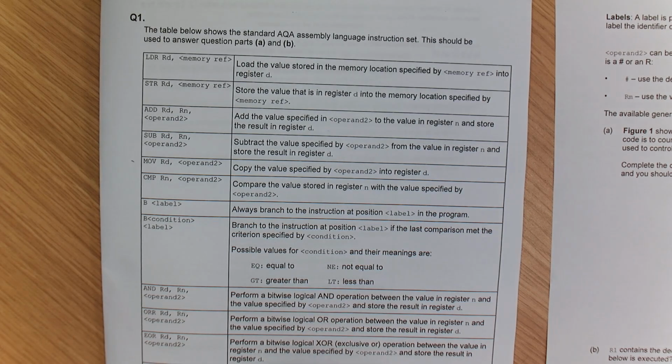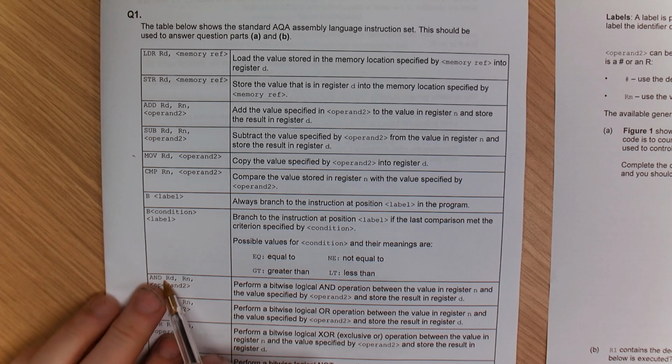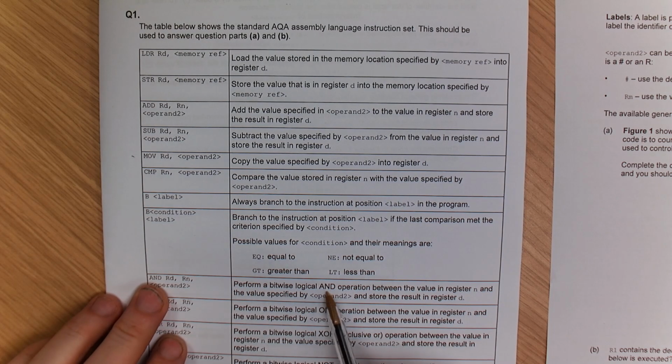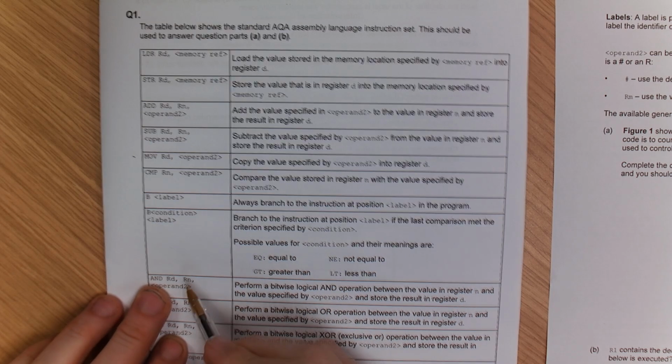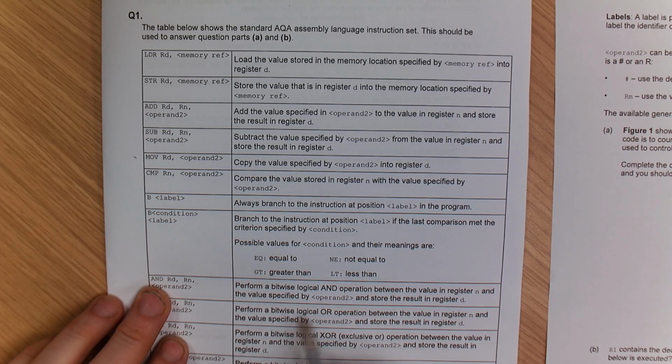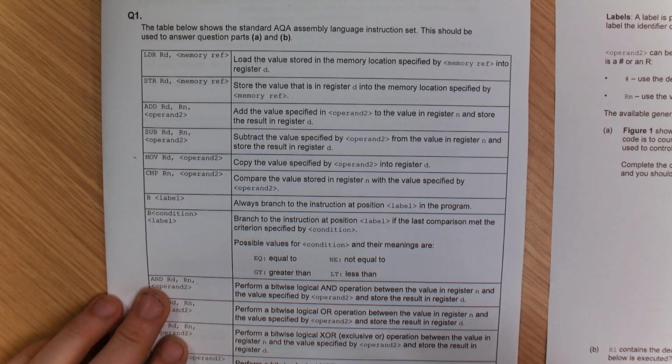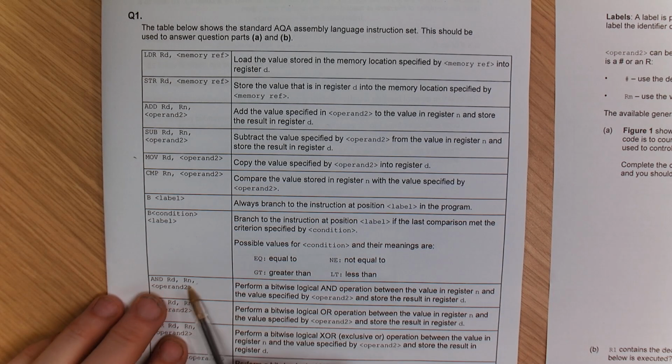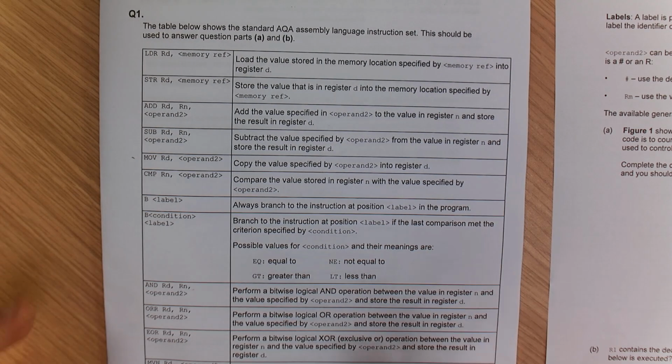So if you look over here, this AND operation, for example, performs a bitwise AND operation between the value stored in register N and the value stored in register D. So that's one example. It's telling you which one is the first register and which one is the second. So if you put R1 there and R2, it's vice versa.